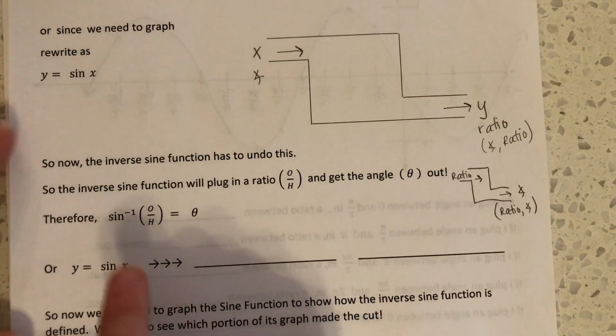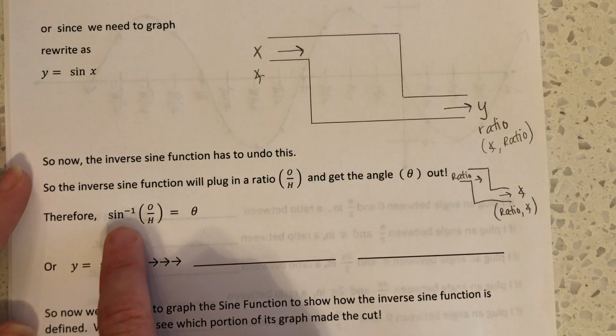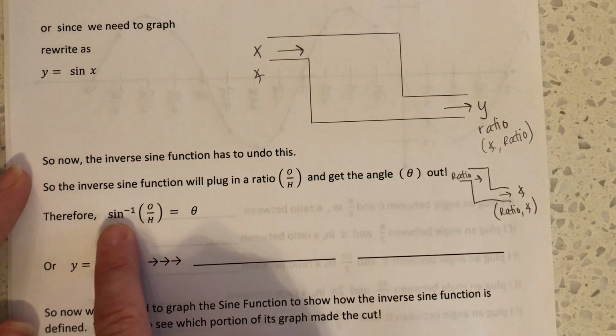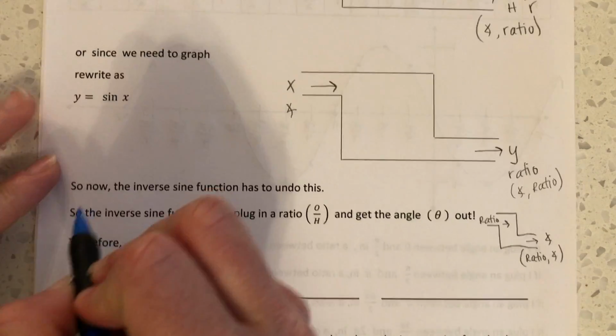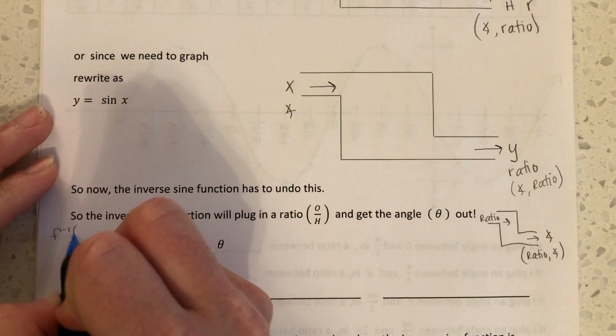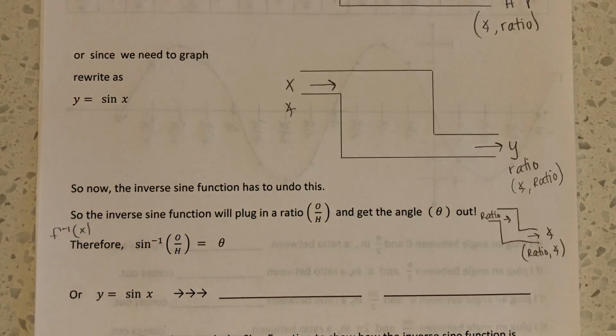All right, so therefore, the inverse sine, we use sine to the -1 as the notation, but it's really not being raised to the -1. That's just how we note the inverse. Just like when we were doing f of x, the inverse was f inverse of x, f to the negative 1 it looked like. The negative 1 just implies that it's an inverse.